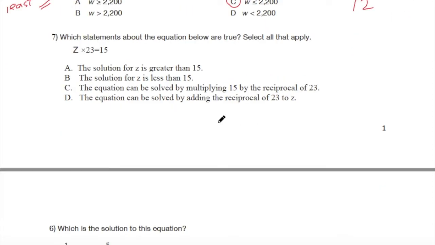Next question. Which statements about the equation below are true? Select all that apply. We have here the equation z times 23 equals 15. To answer this question, we have to multiply by the reciprocal of 23, which is 1/23, on both sides. Let us read the choices. First choice, the solution for z is greater than 15. Of course, this is wrong because 15 is multiplied by 1 over 23. It means it's divided by 23, so it's impossible to be greater than 15.